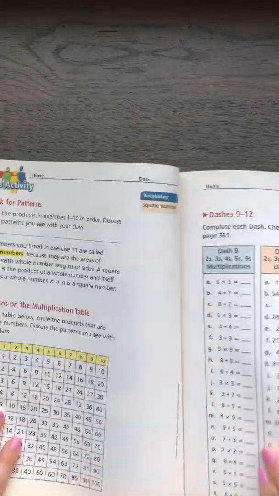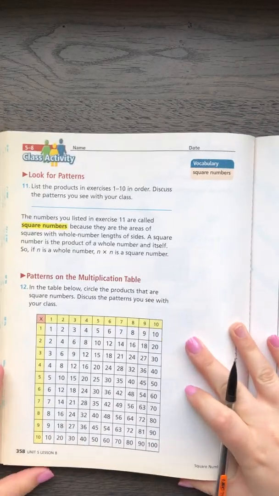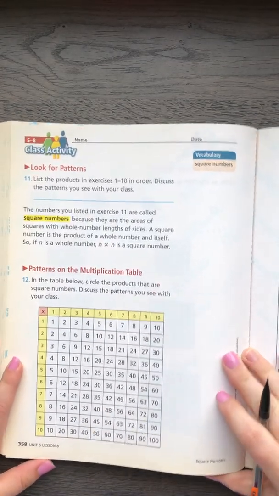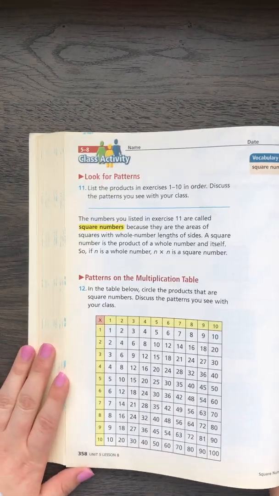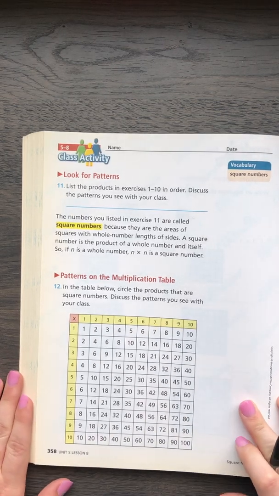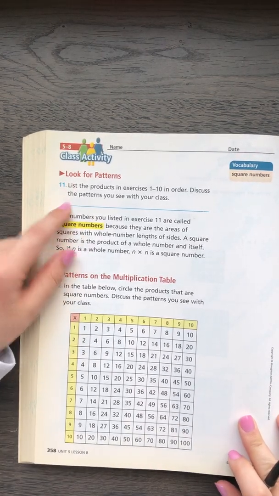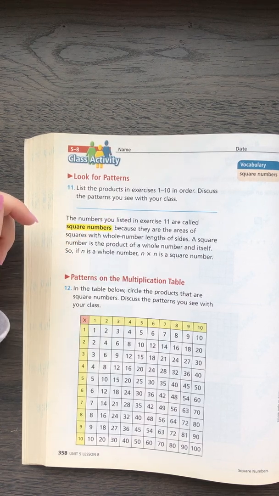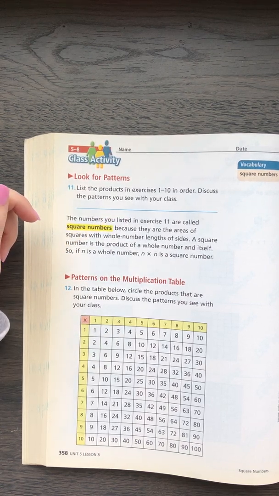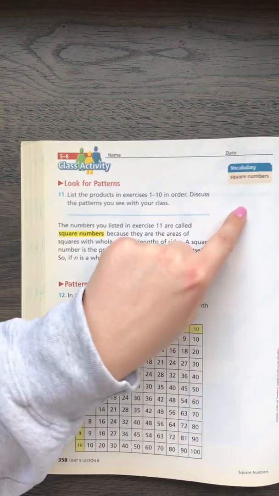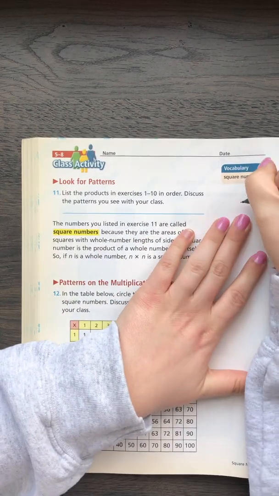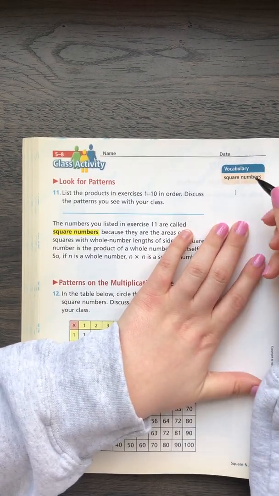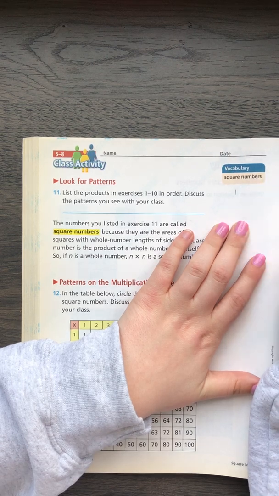Let's turn our page. Let's talk about some patterns that go along with square numbers. Make sure this is in the camera here. All right. So they want us to list the products, the answers in each exercise 1 through 10 in order. Discuss the patterns you see with your class. So let's over here just do that really quick. What's 1 times 1? 1. What's 1 times, or 2 times 2?